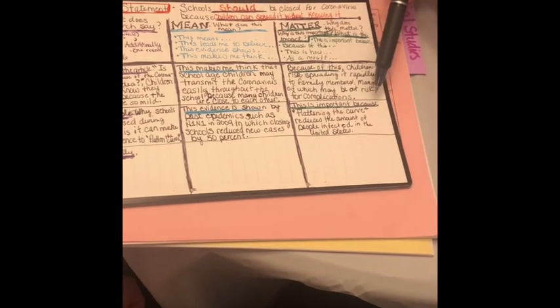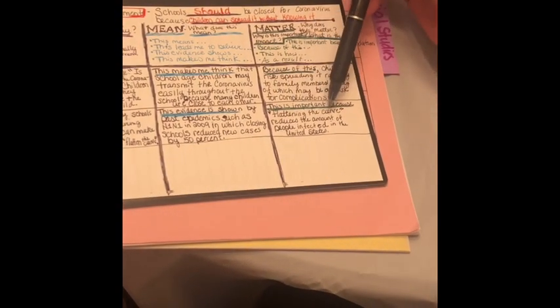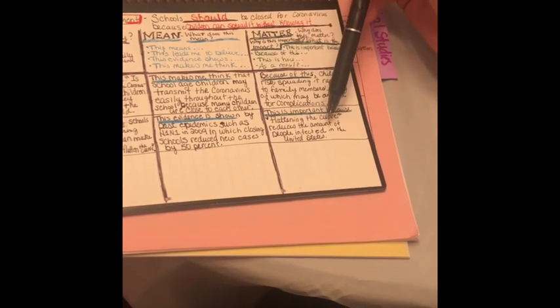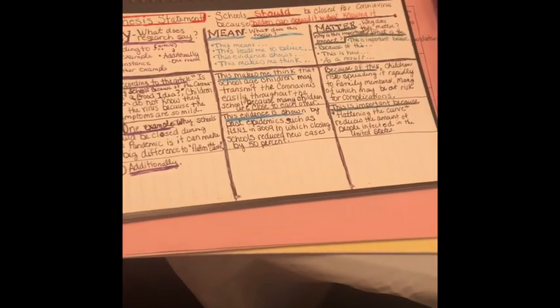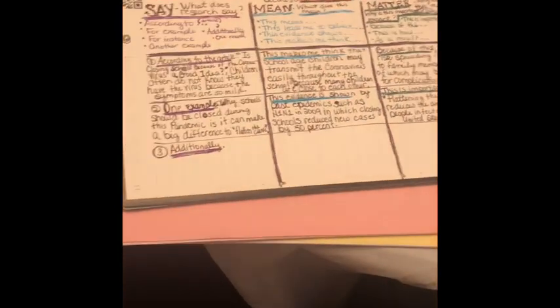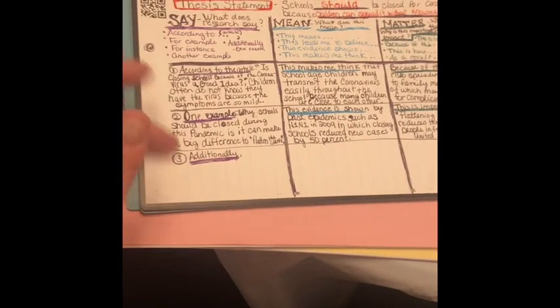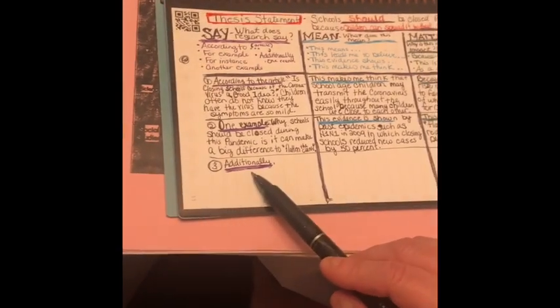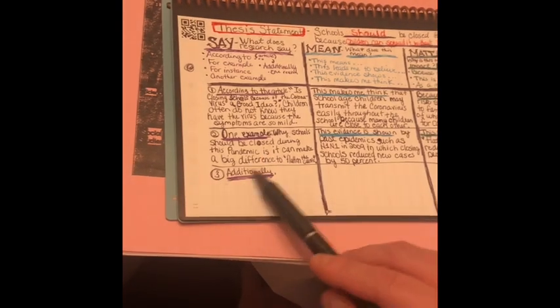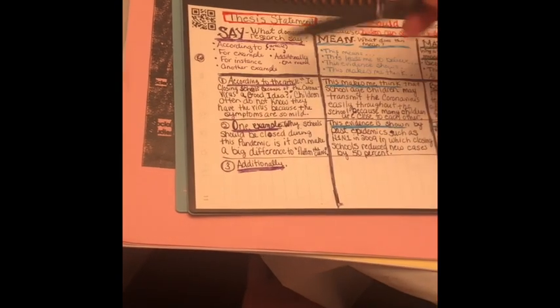So then my matter was, this is important because flattening the curve reduces the amount of people infected in the United States. Now, the third reason, I left that because these are my reasons, but you can write that. I gave you 2 examples, and so you can write those on your own. And then I said, additionally, that was the transition that I used. Remember, you have to choose different ones.